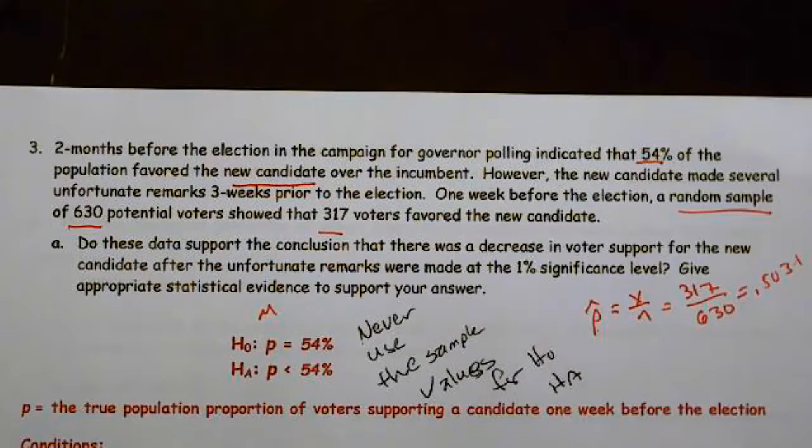So the next thing we need to do is define the parameter. So P, once again, P, not P hat. This is always going to be P, the true population proportion of voters supporting a candidate 1 week before the election, all right? Not 3 weeks before, but we're only interested in 1 week at this point. We know at 3 weeks it was 54%, but what is it at 1 week?